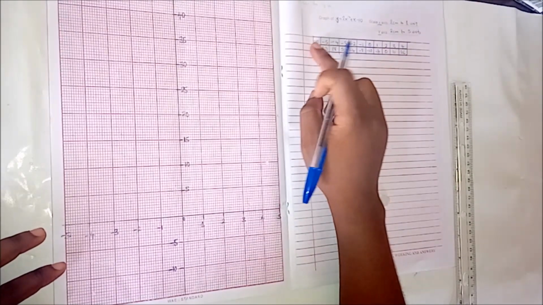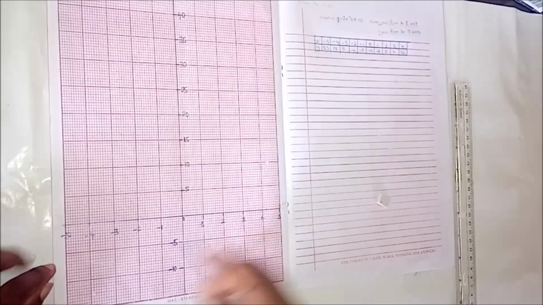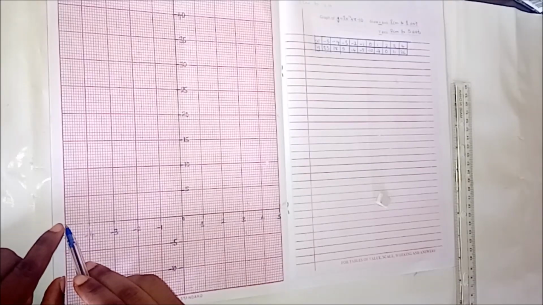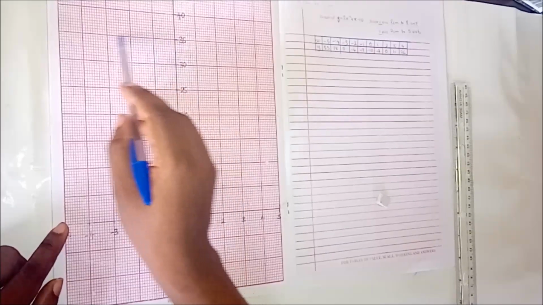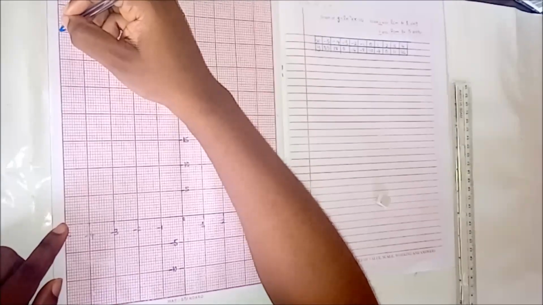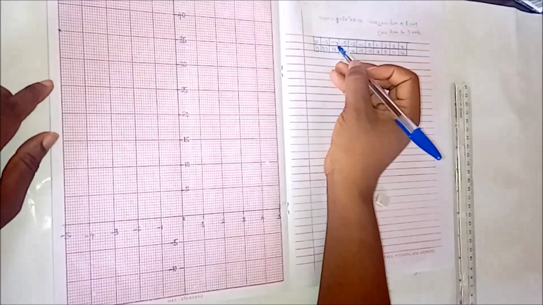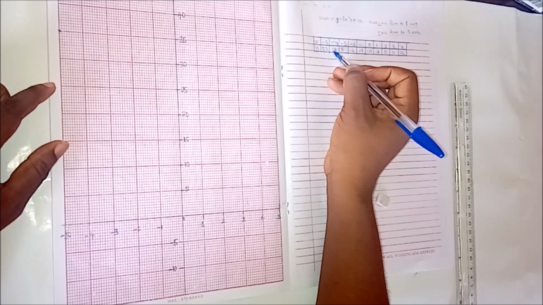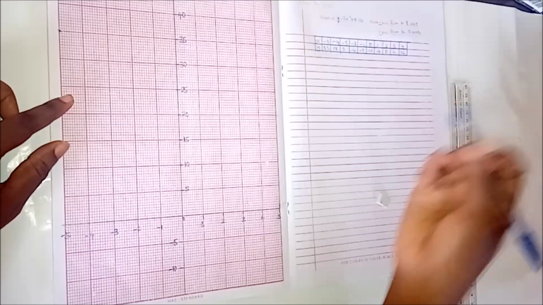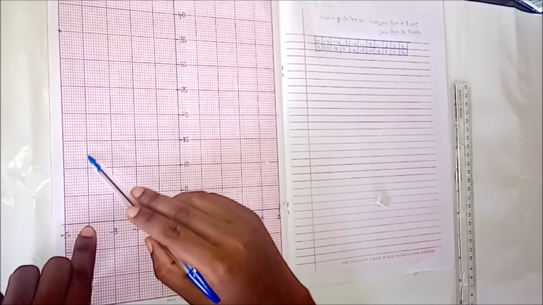It now says when x is minus 5, y is 35. So x is minus 5, y is 35. This is our first point here, so you make a star here. The next point, when x is minus 4, y is 18. Minus 4, where would 18 fall?